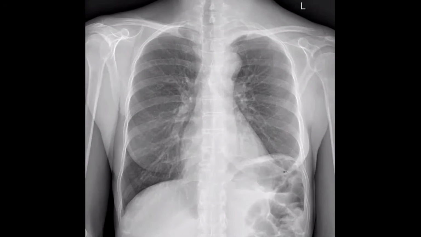You enumerated before that we have elevated left diaphragmatic copula. Yes. Do you have any explanation? There is absent splenic shadow. I can't see the spleen. Okay, you're right. And there are gas-filled bowel loops there. So I assume there was a splenectomy.